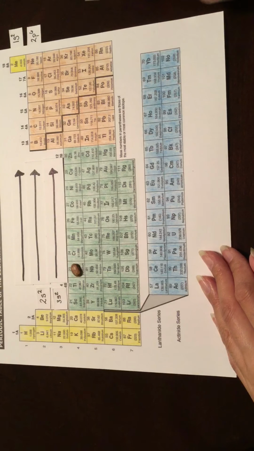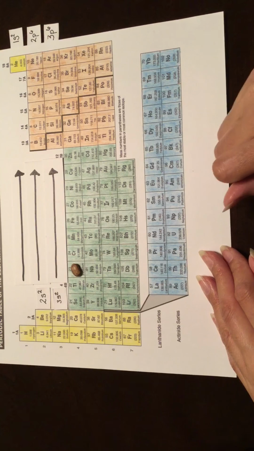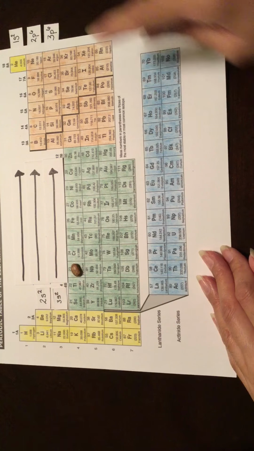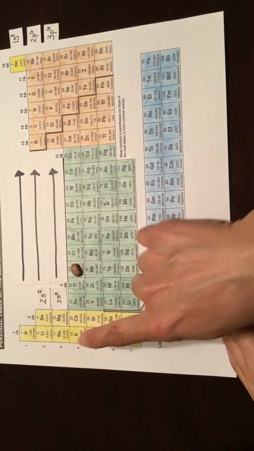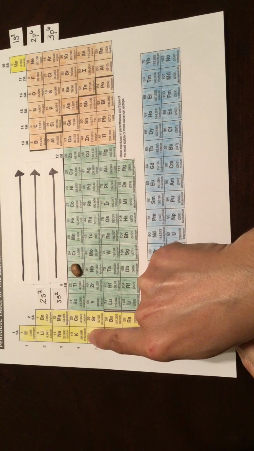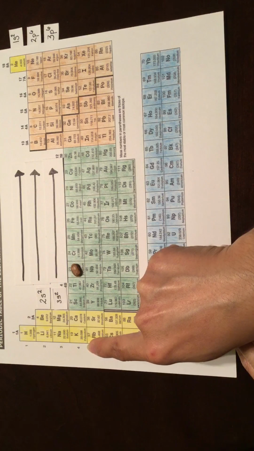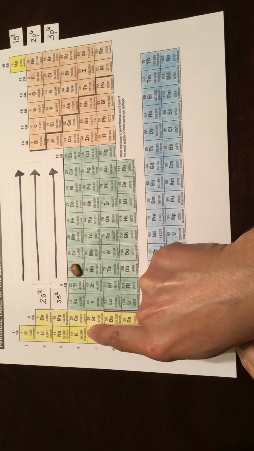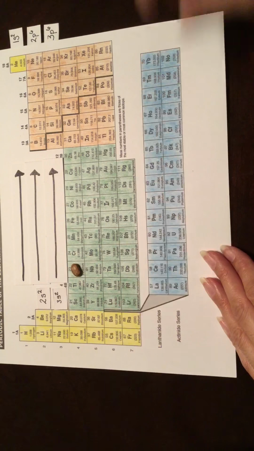So that gives me 3p6. Once I finish the third energy level, now I can go down to my fourth. My fourth energy level, s sublevel, which is potassium and calcium, so I have to cross over two of them, so that gives me 4s2.